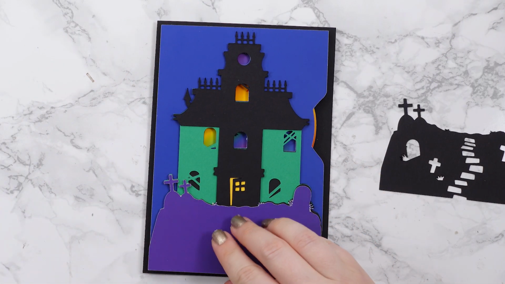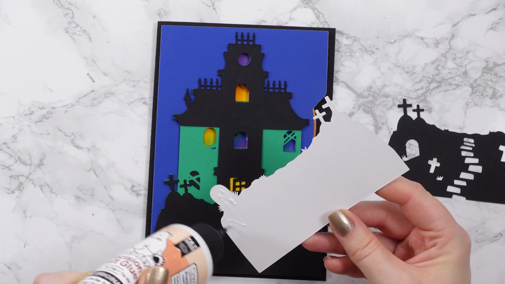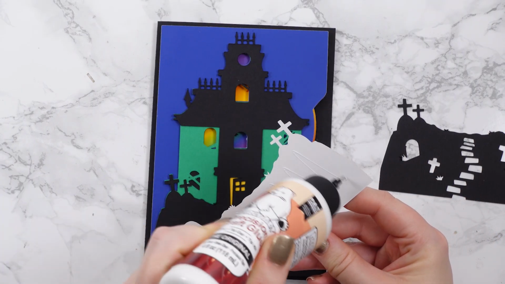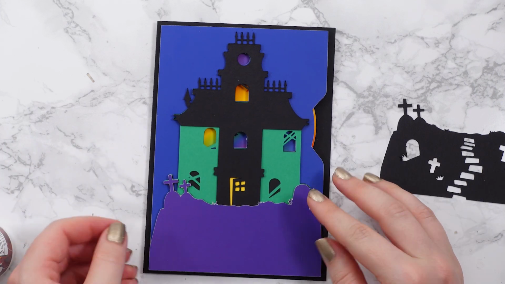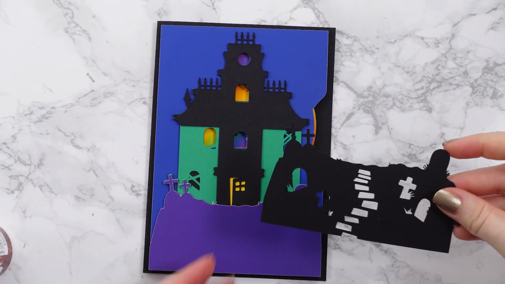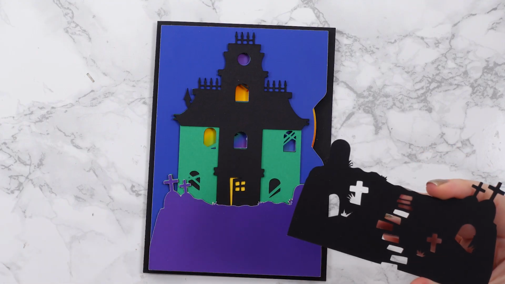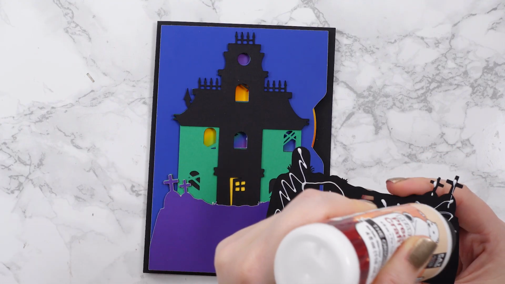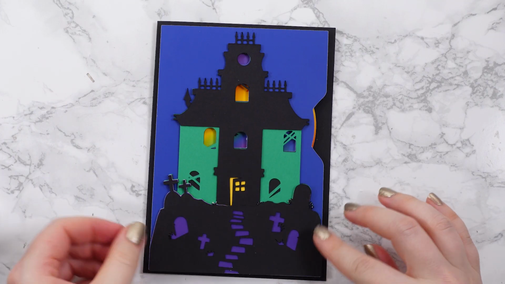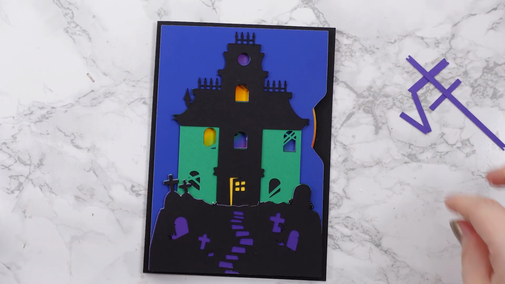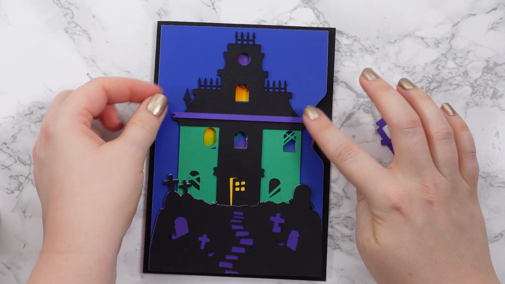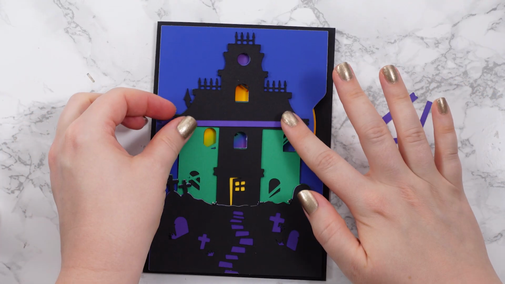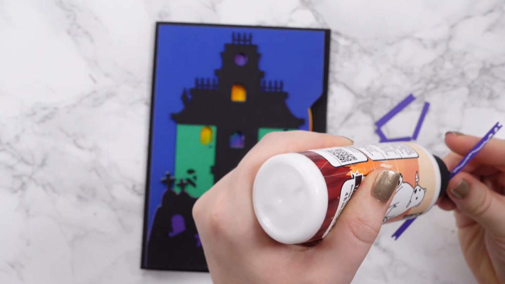Next up is the purple for the front. You could use foam squares for this one, but that will make your card super duper thick. I'm going to keep it with the glue. And then we've got this one to go over the top. Then all these tiny bits to go across the tops of the houses. The very long bit goes along the bottom there. These are quite thin.